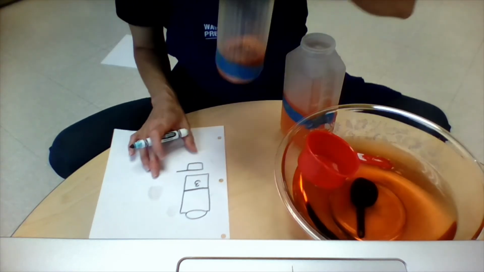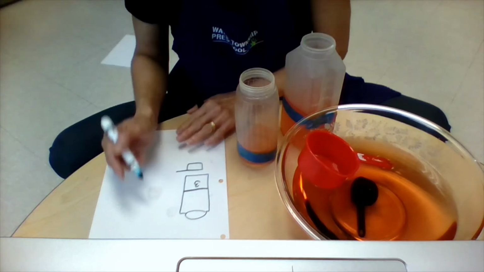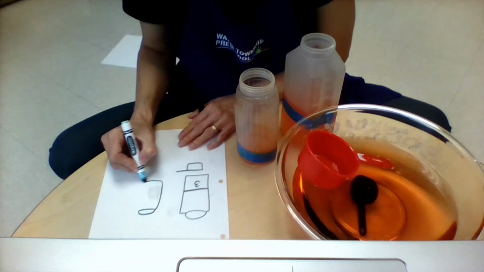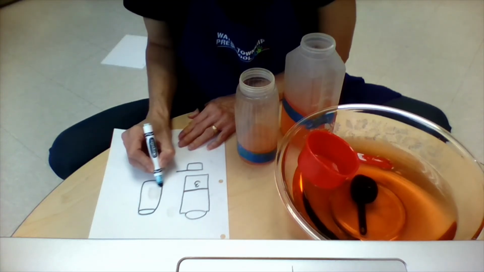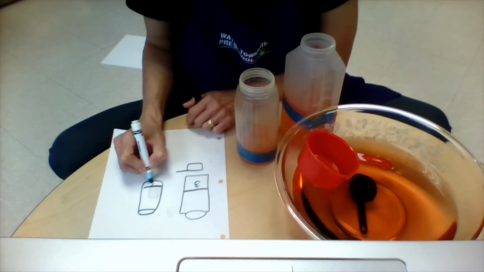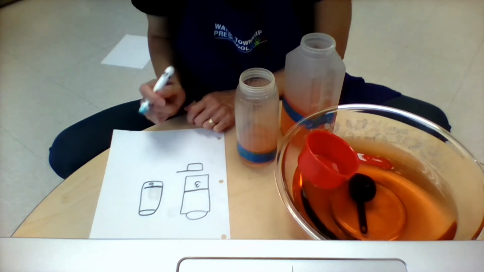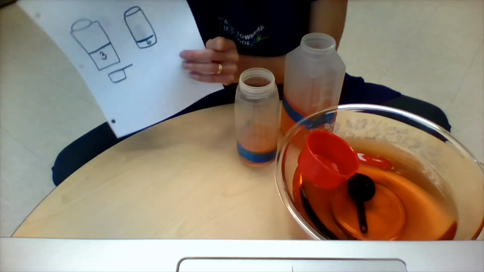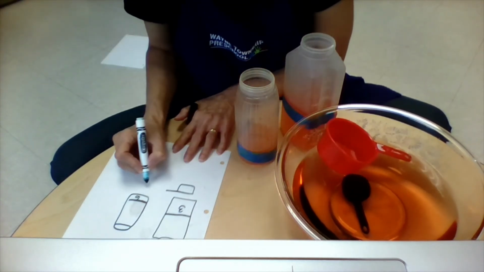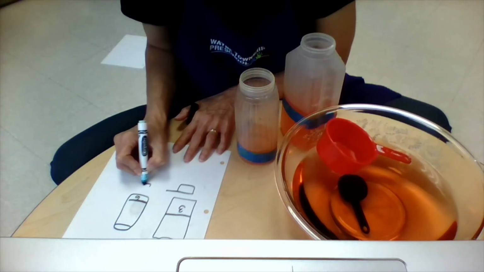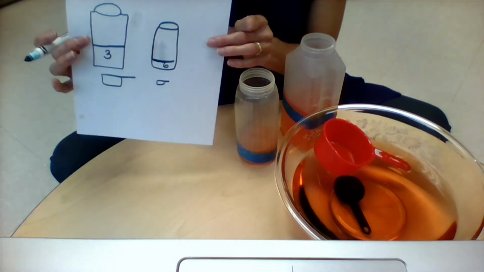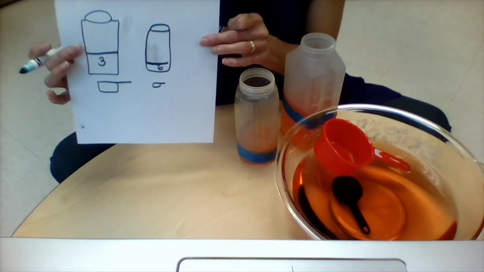So for my other container, it was a little bit smaller, so I can draw a little bit smaller container. I put the line down closer to the bottom, and it took 6 scoops. So I can write the number 6 there. See how I did that? But that one, remember, I used a little scoop. So I can draw a picture of a little scoop. So that's kind of how you can have your child show you what they did.